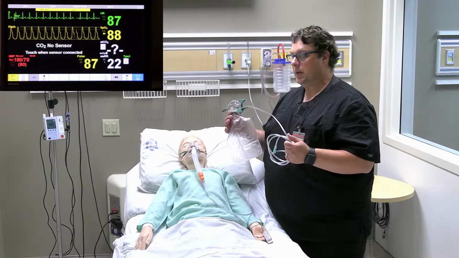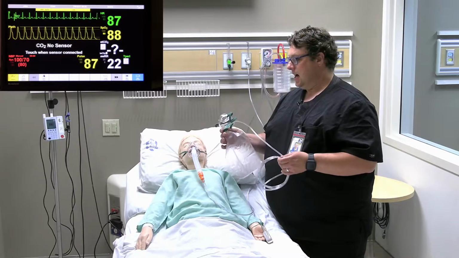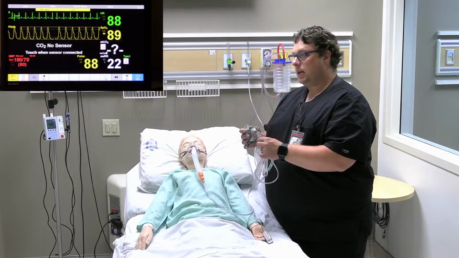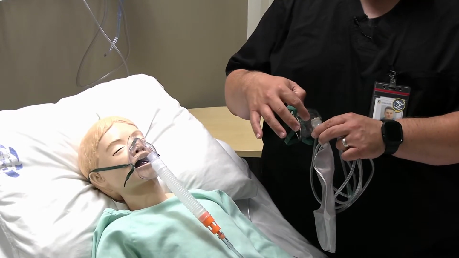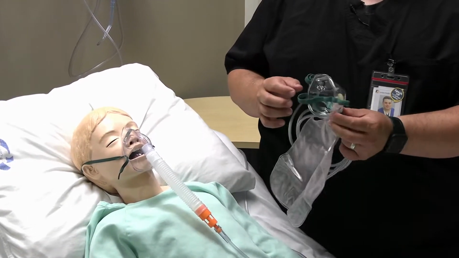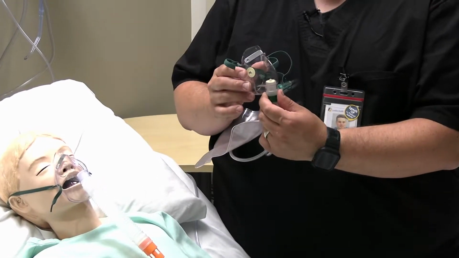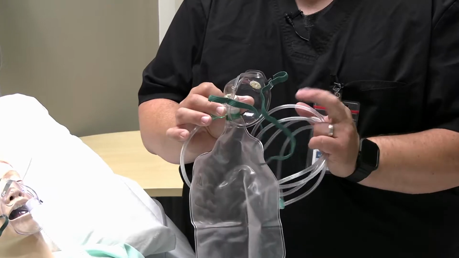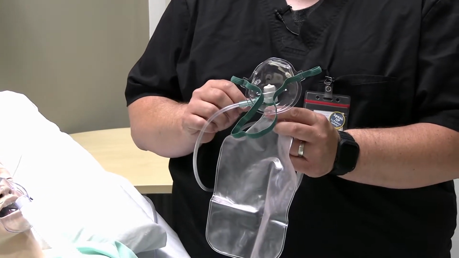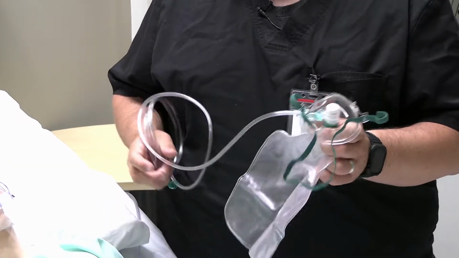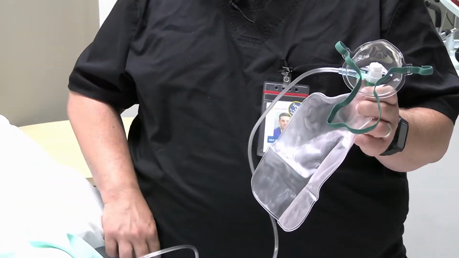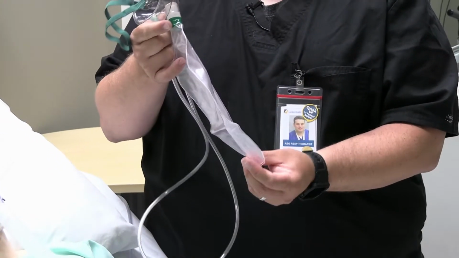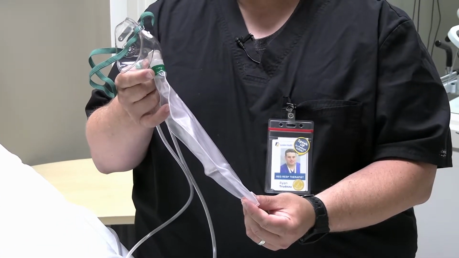So we have chosen the pediatric non-rebreather mask with the reservoir bag and the valve. When you take it out of the bag and assemble it, you want to make sure that you inspect your valves. Again, there should only be one valve on the mask. The other side will not have a valve. And then you have your valve that will open from your reservoir bag when you attach it to your patient.